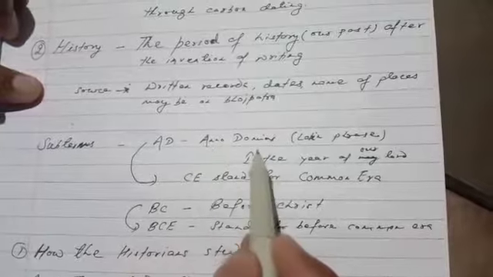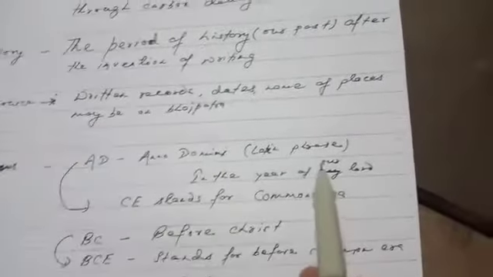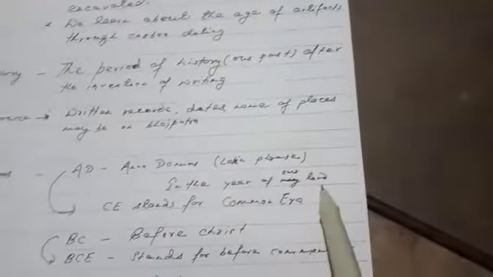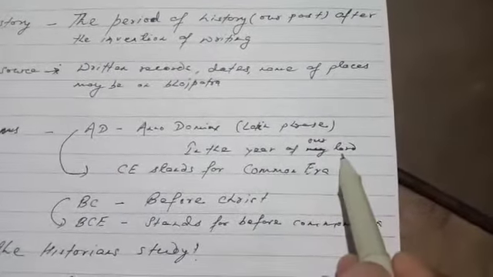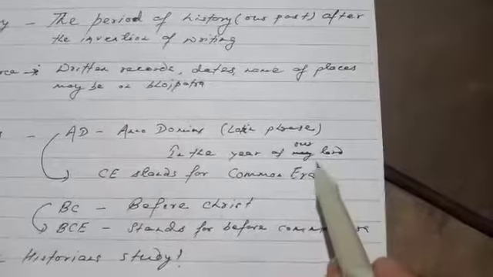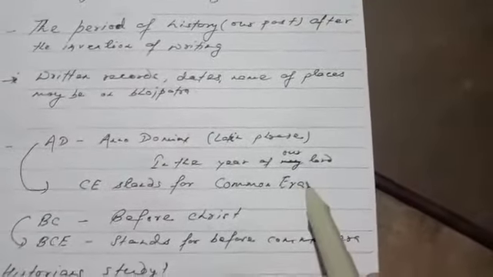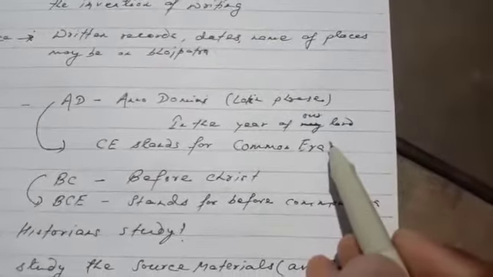AD means Anno Domini. It's a Latin phrase which means in the year of our Lord. This marks the birth of Jesus Christ, the year of the birth of Jesus Christ.